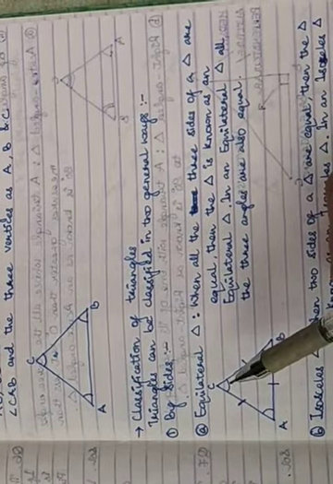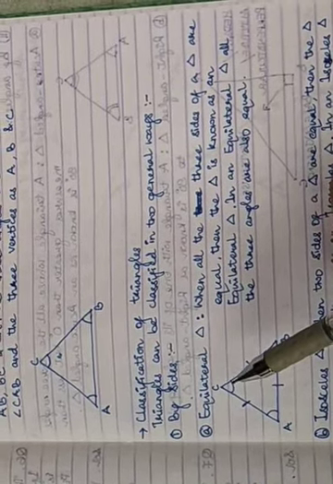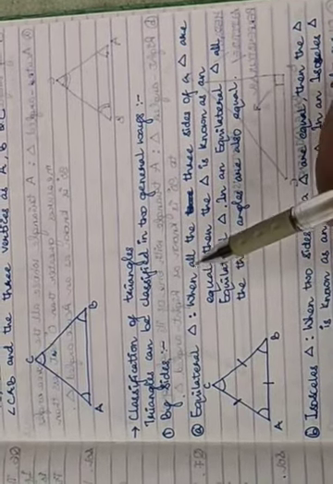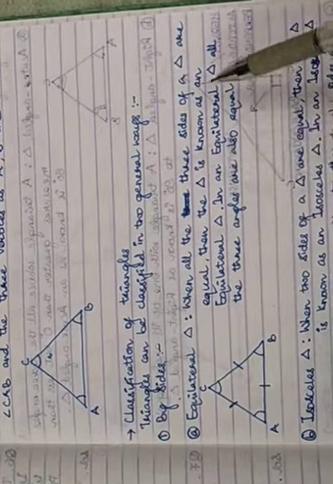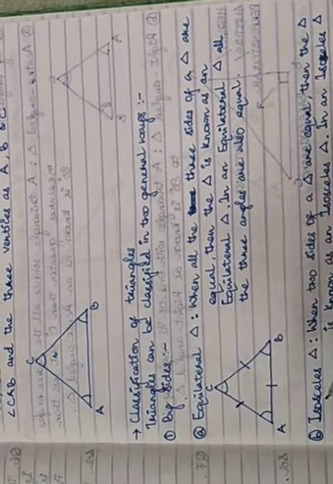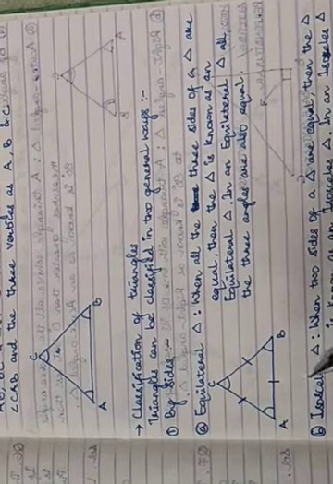That means we are classifying triangles, remember. So first of all is the equilateral triangle. When all the 3 sides of a triangle are equal, then the triangle is known as an equilateral triangle. Simple.